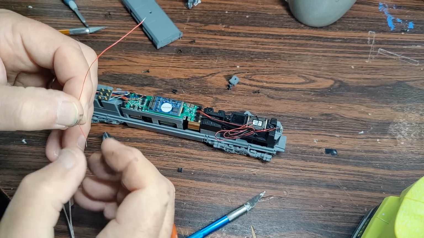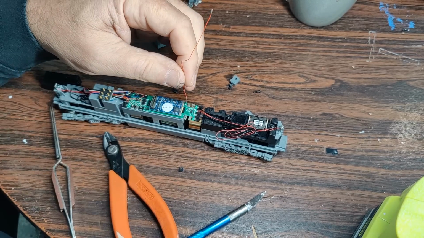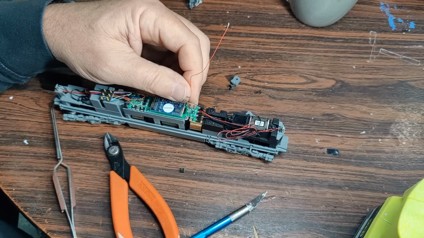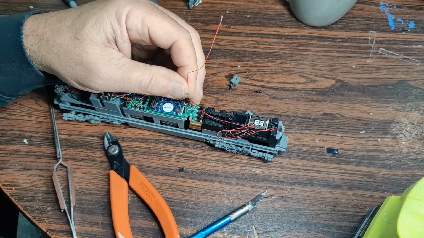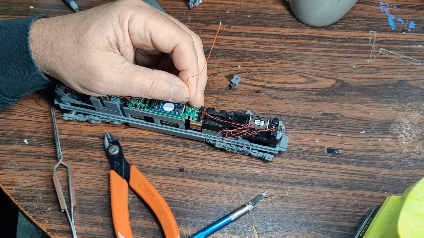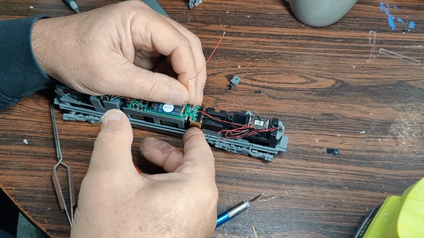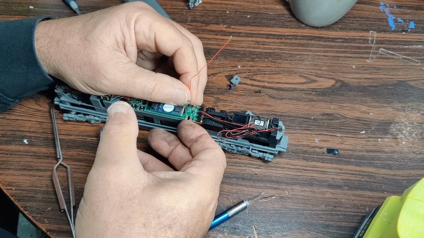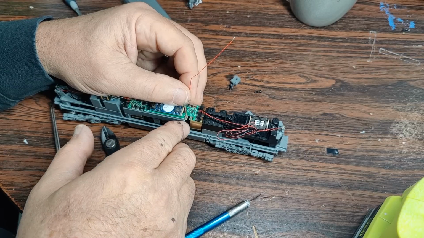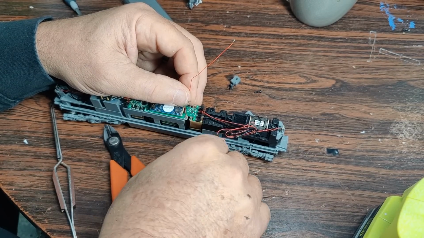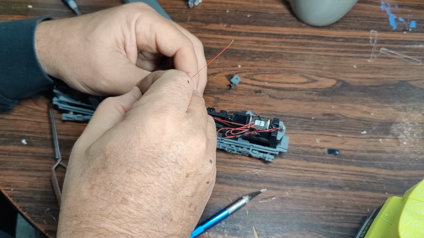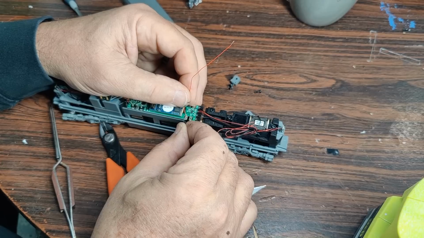All right, then it was a matter of connecting wires from the speaker to the motherboard, and there were two little metal prongs there for the speaker. You had speaker plus and speaker minus. They use red for plus and black for the negative.